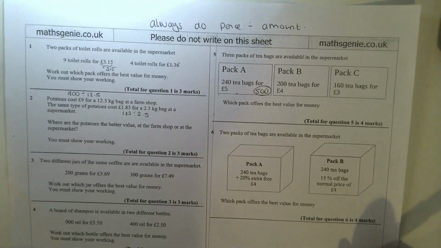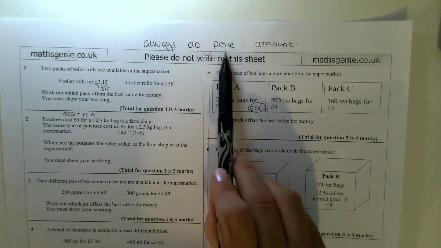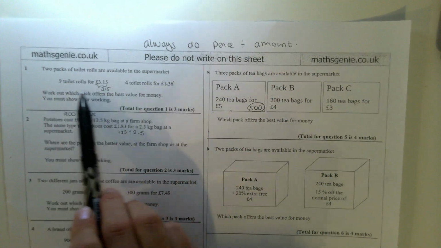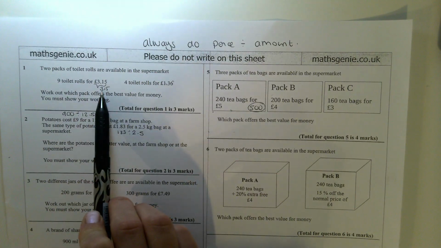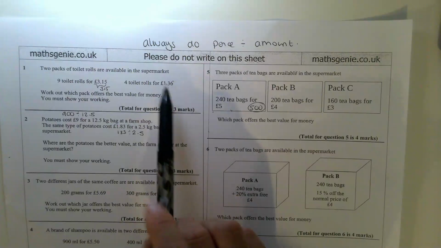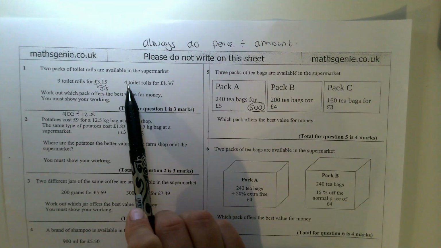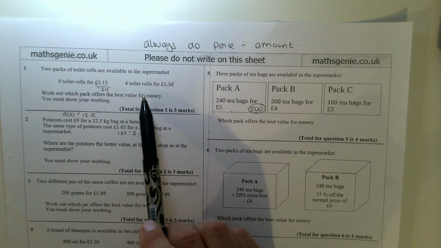And a bit more here on value for money. So remember, do pence divided by the amount. So how much in pennies divided by how much you buy. So 315 divided by 9, 136 divided by 4, and that tells you how much you get for every one item.